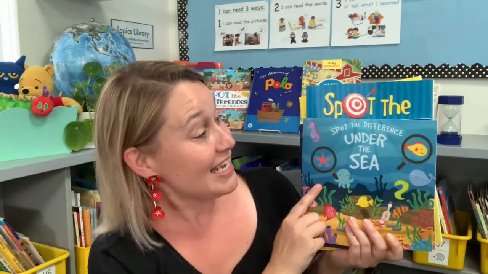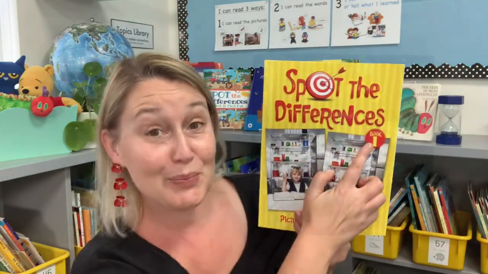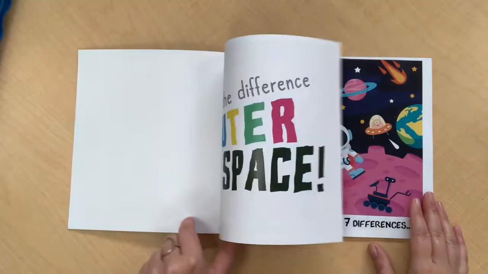In our library, we have a couple of books that I want to show you for today. This one says, Spot the Difference Under the Sea. This one says, Spot the Difference, Outer Space. This one says, Spot the Differences, Book 2. And this one says, Spot the Differences, Book 1. Let's see what's in here.